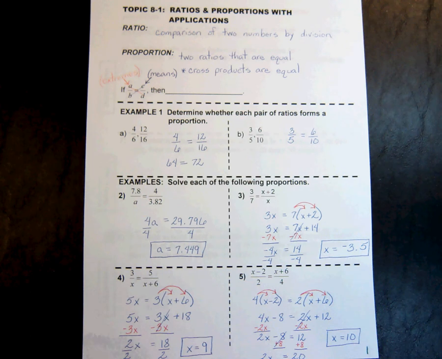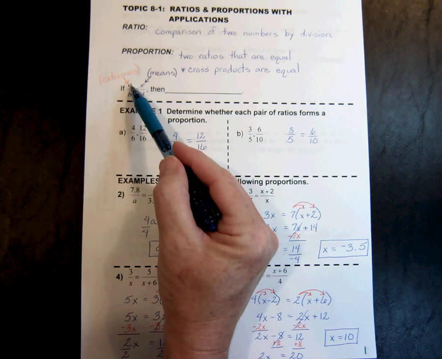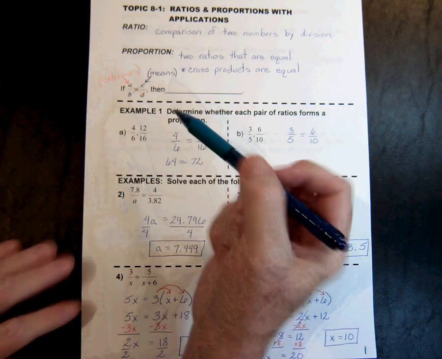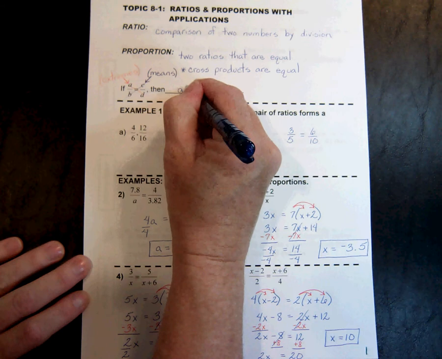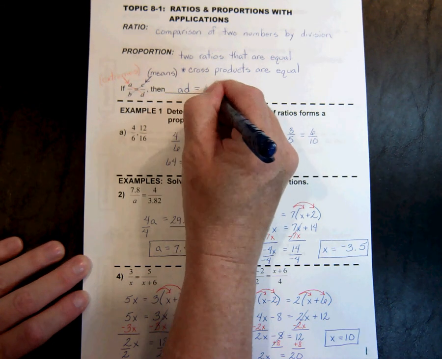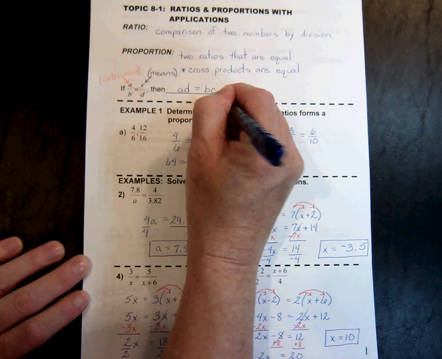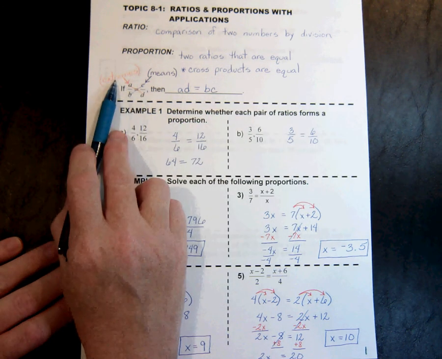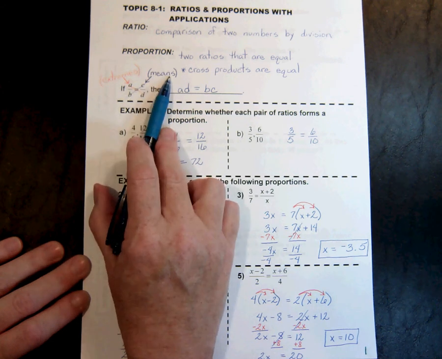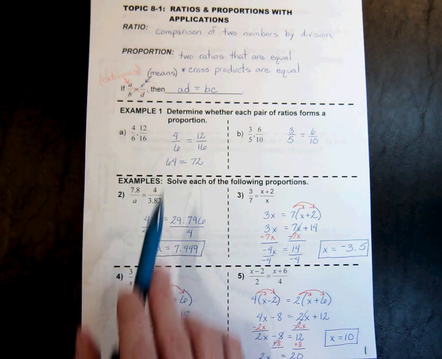Review cross products from algebra, where you take the numerator of one and the denominator of the other and multiply. AD, you would multiply together, and you set that equal to BC. AD are considered your extremes, and BC are called your means, just for future reference of more definition terms.